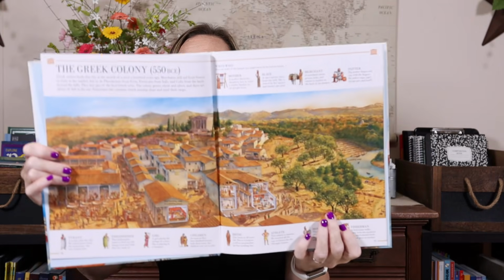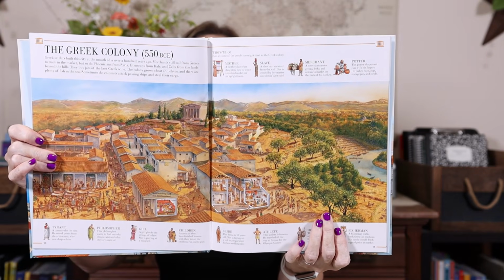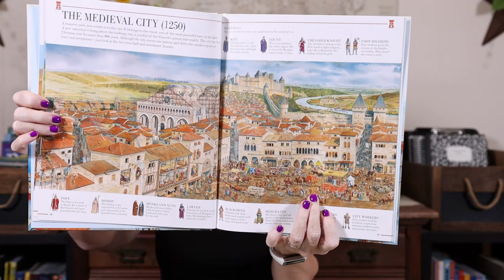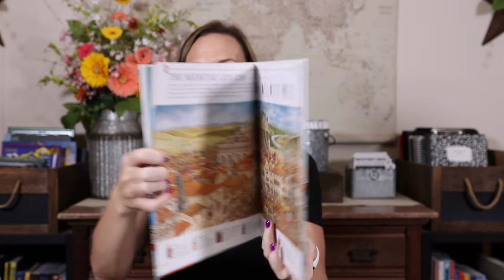And what I like about it is that it shows literally what it says. So we have the story of a city, the Greek colony, a temple, citizens of Rome, the medieval city, and it just kind of goes through all of those things, and you can see it change throughout history. And I think that's really neat, and I also think it is a really great way to relate the history of things to kids, because every kid or person can relate to a city.